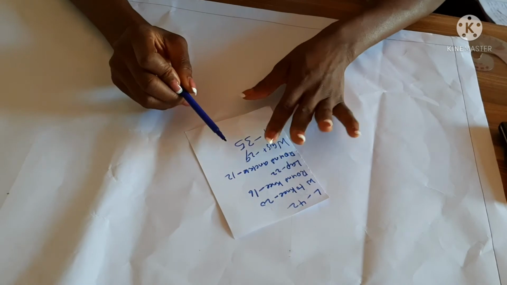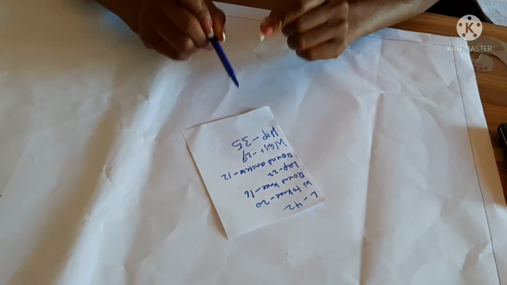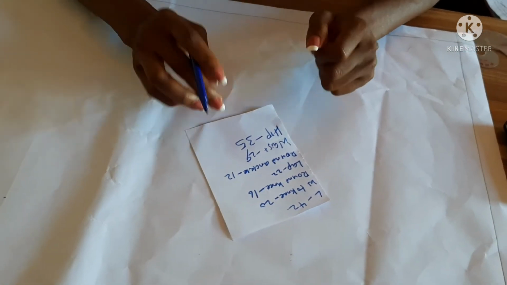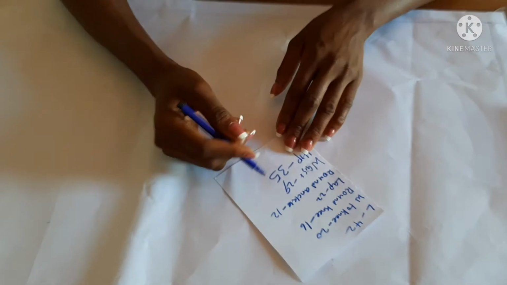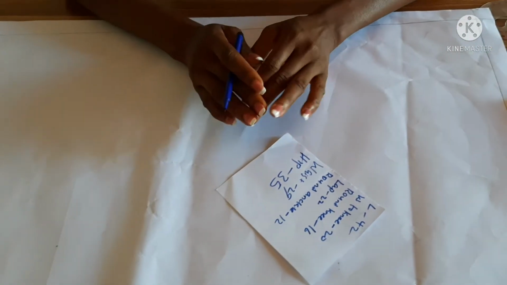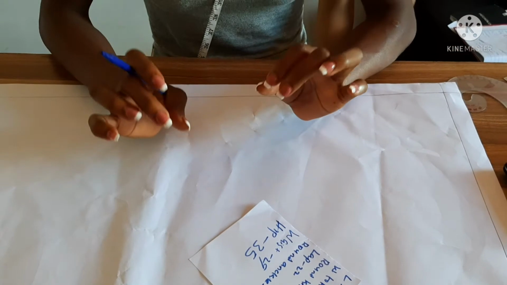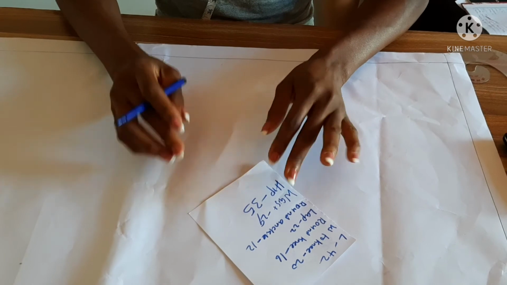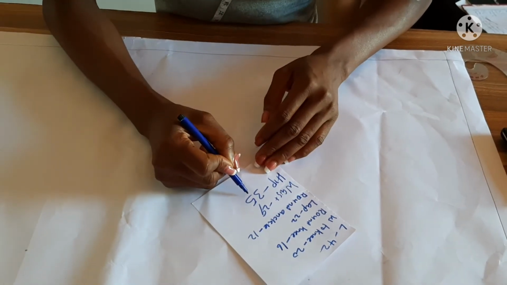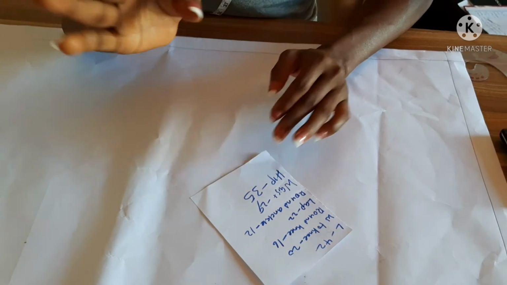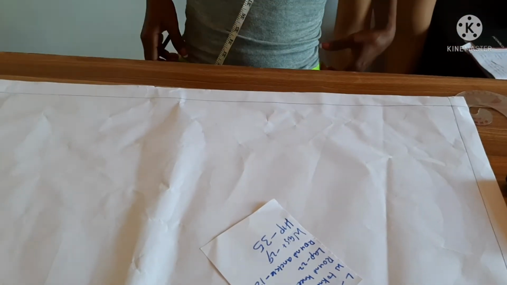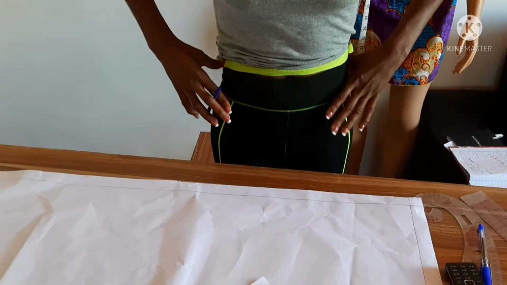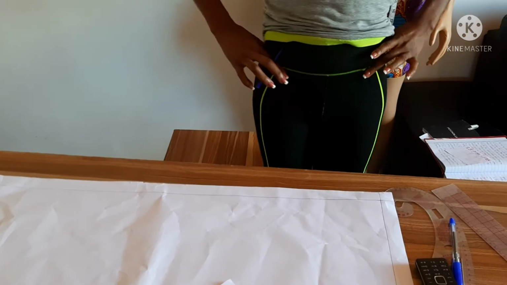Now let's calculate how to get your crotch length, because that's the most problem people have when drafting trouser. If you are making a normal trouser that is going to sit on your waist, not a high waist trouser, you're going to divide your hip measurement by 4 inches. That means a trouser that is going to sit on this very part of your waist.